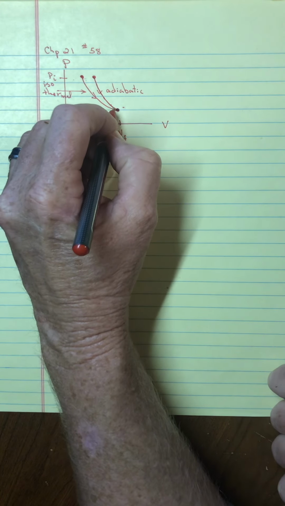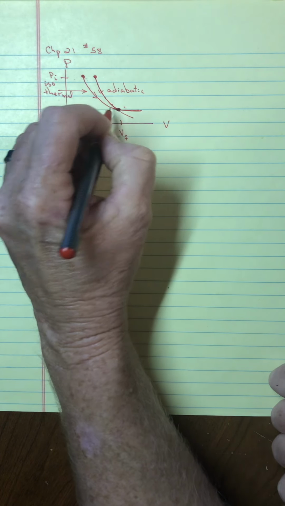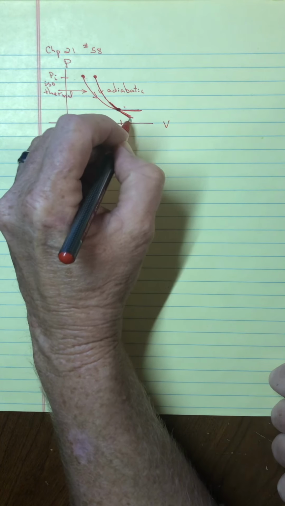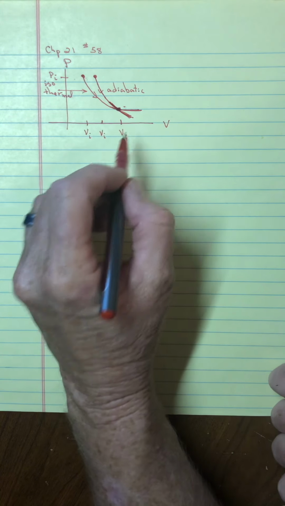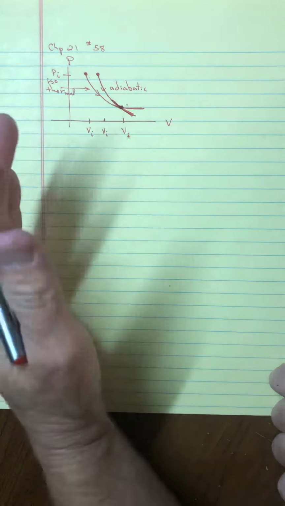If it continued on, it would be steeper here and continue on something like that. Okay, so there is some point where they cross. At some point they have the same pressure and volume, but they don't have the same slope. They have a different steepness. And that's kind of the clue here.